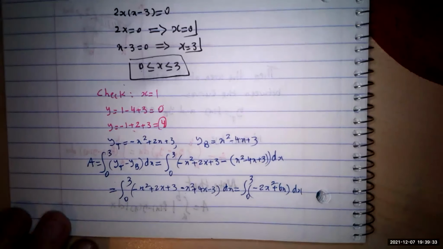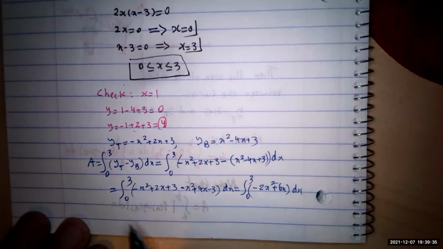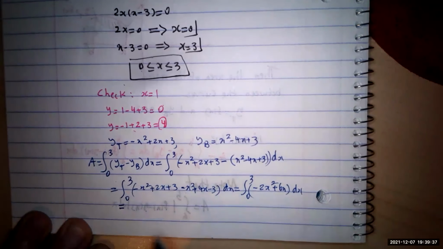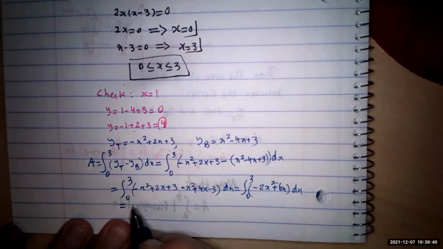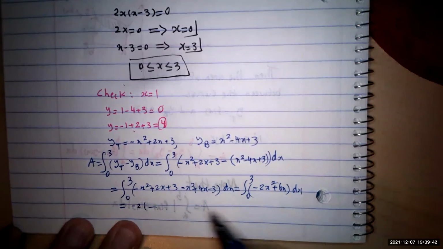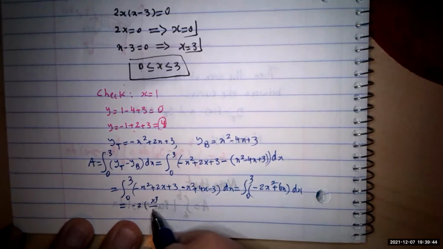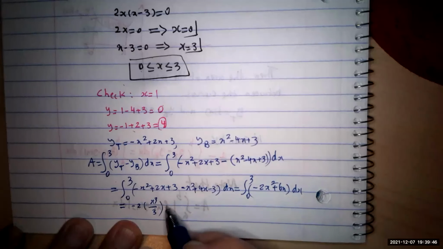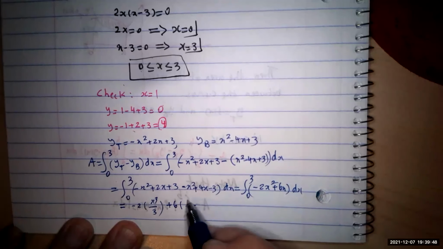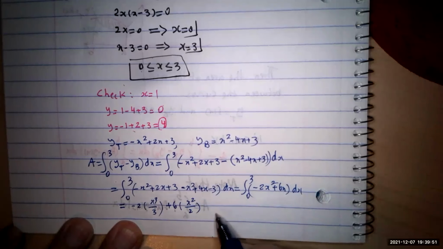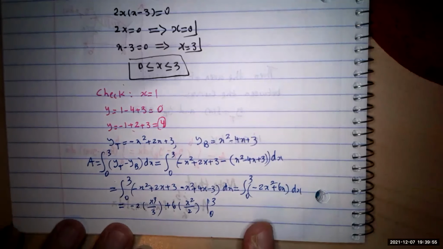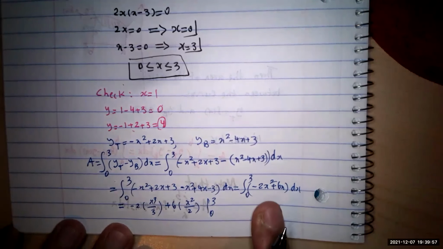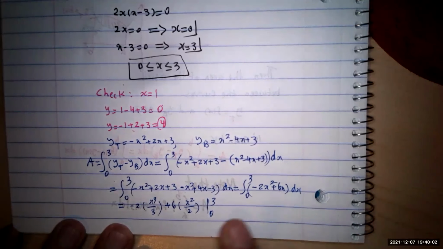Now the integrand is usually a polynomial. The usual integration would do it for you. So that would be what? Negative 2 is a number, so that would be x cubed over 3. And this is going to be a positive 6, and that would be x squared over 2, to be evaluated from 0 to 3. Remember, you have to integrate it first. Some people get this part, they don't integrate it. They substitute the number. No, you have to integrate it first.